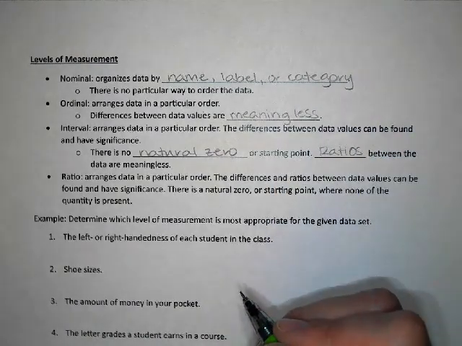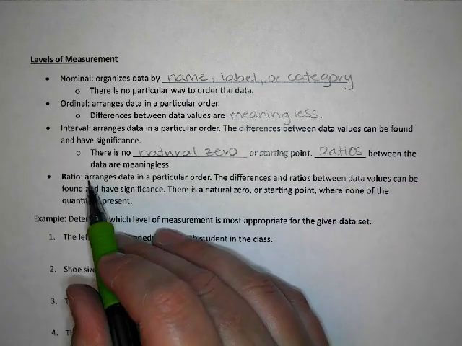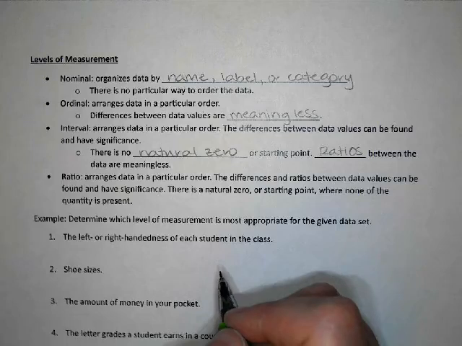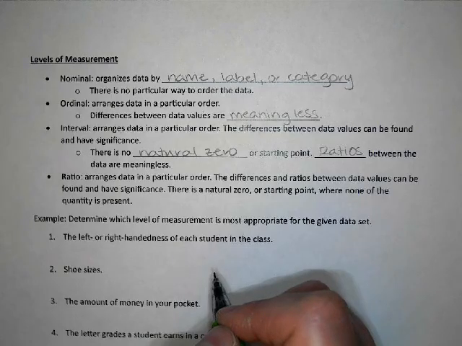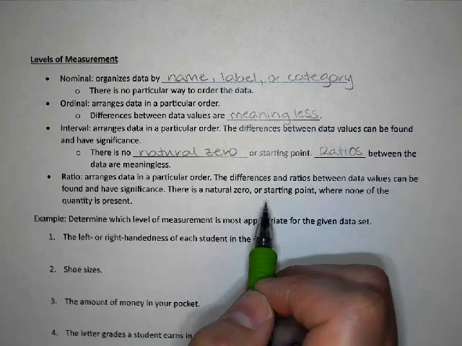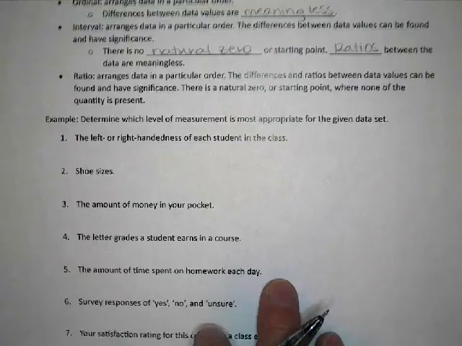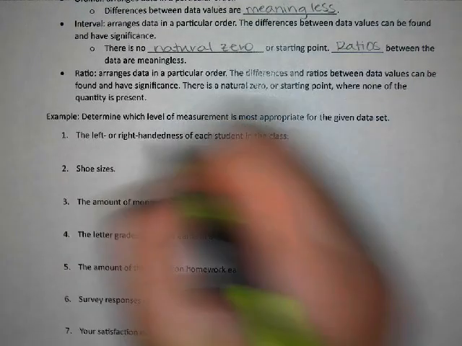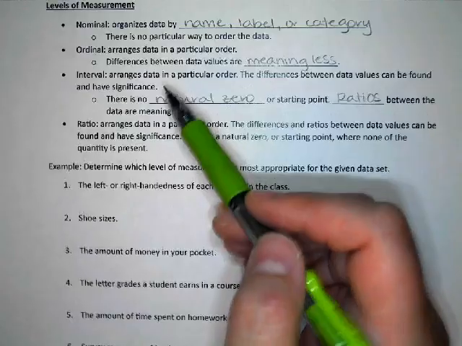And then last, we have the ratio level of measurement, which arranges data in a particular order. The differences between the numbers have meaning. The ratios between the numbers have meaning. They relate to one another, and it has significance. There is a natural zero or a starting point where none of the quantity is present. All right, so as we go through examples, you take the example and you just walk through each of these and see what is true and what parts it's missing, and then that's where you land.